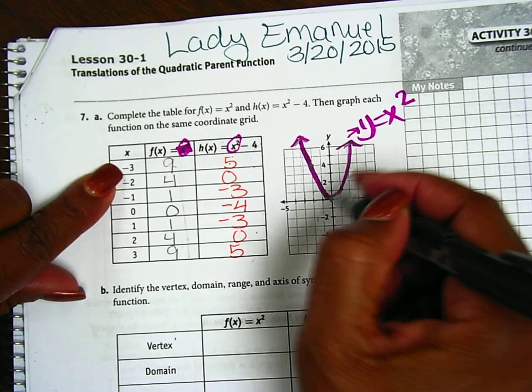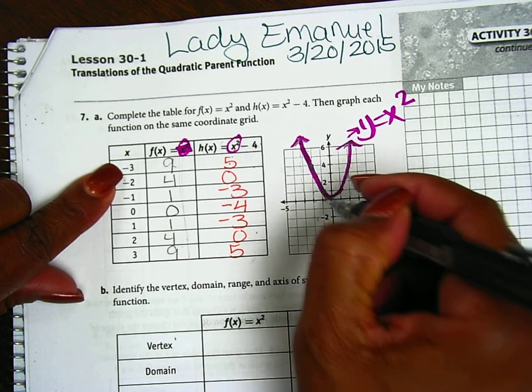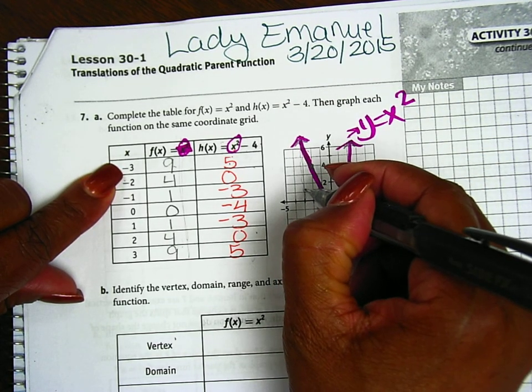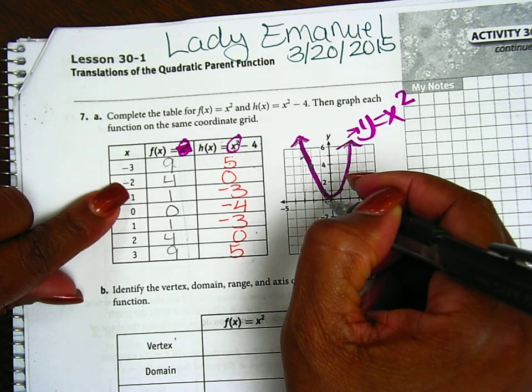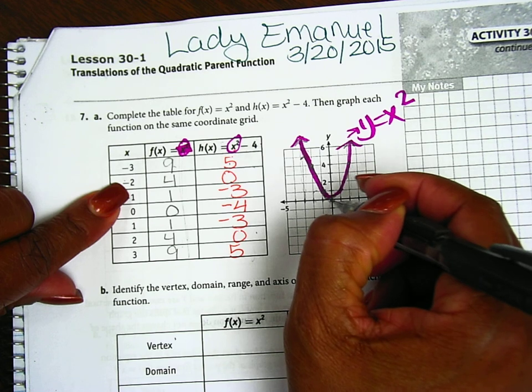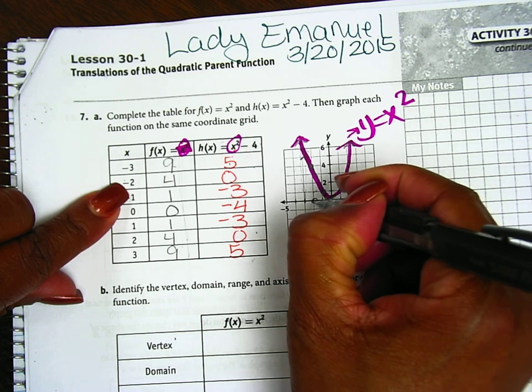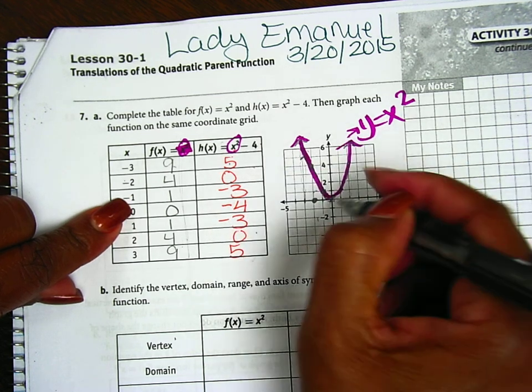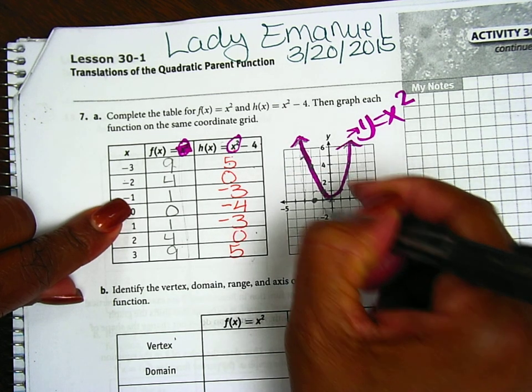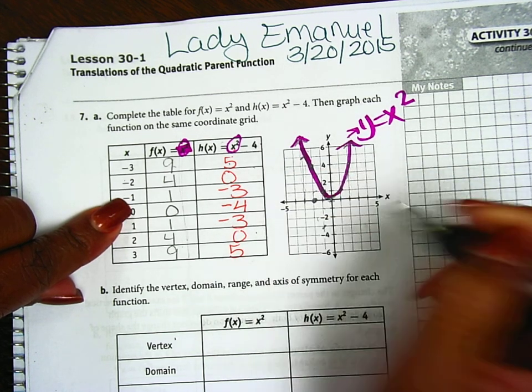So for my x of negative 3, it is 5, so I'll come over here to negative 3, go up to 5. Then I have negative 2, 0. Then I have negative 1, negative 3, down here.